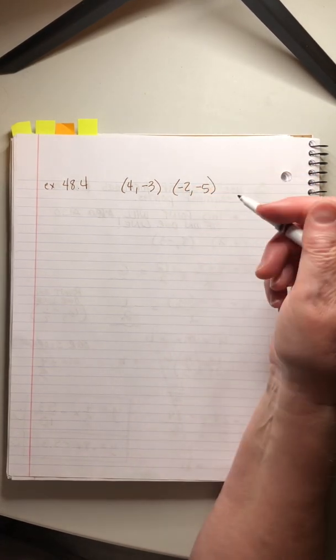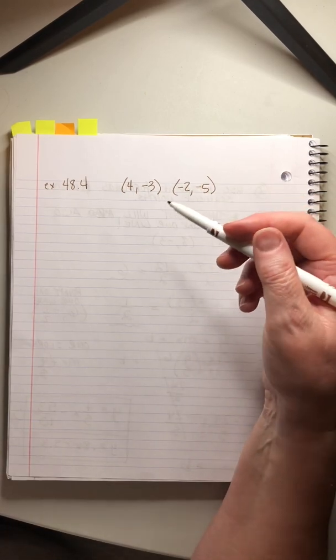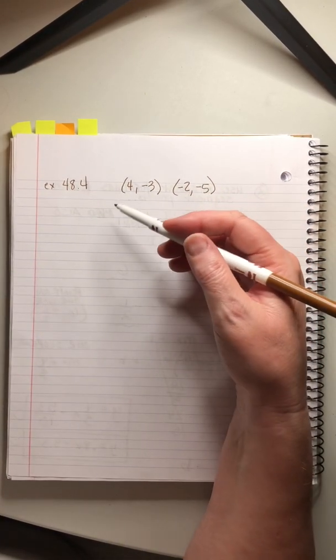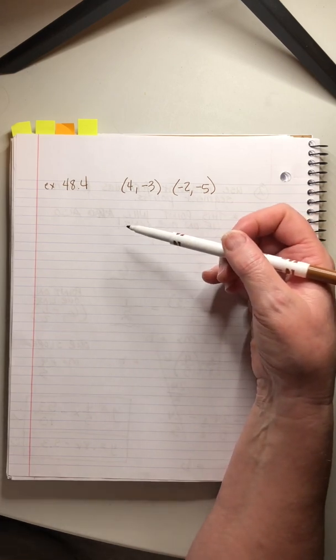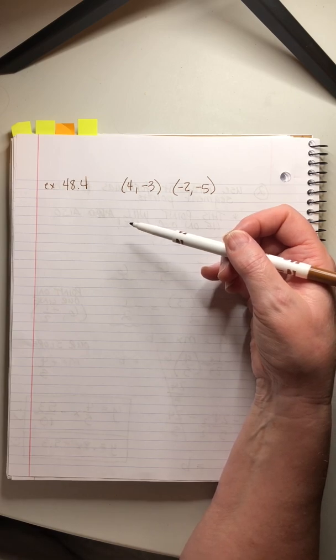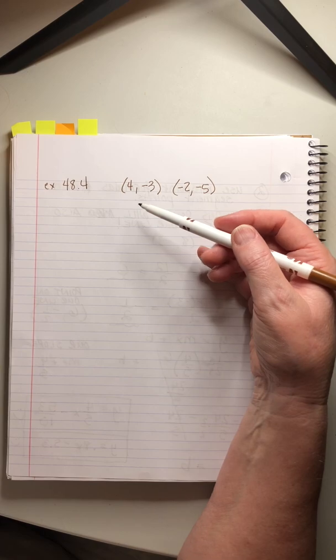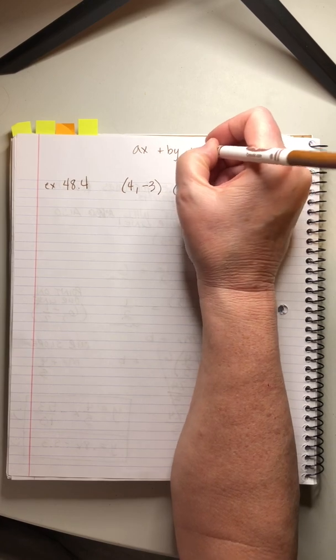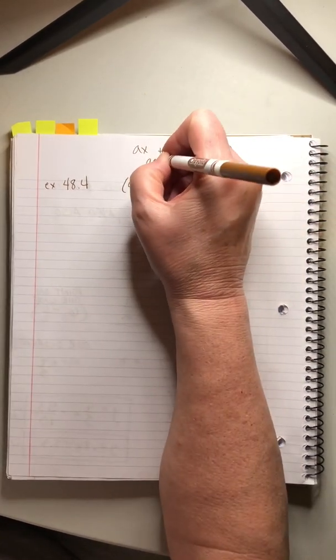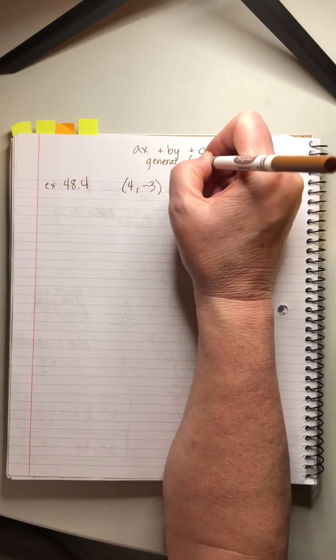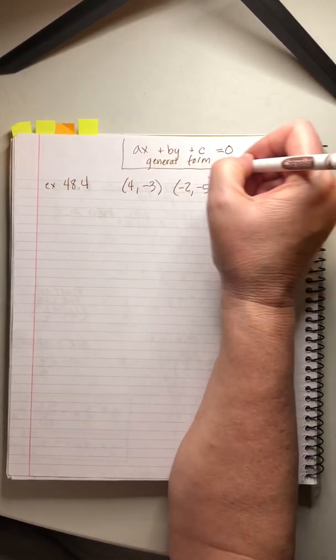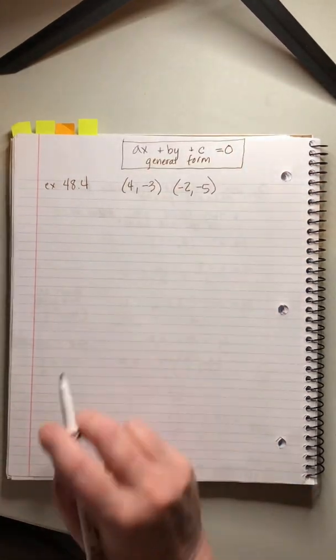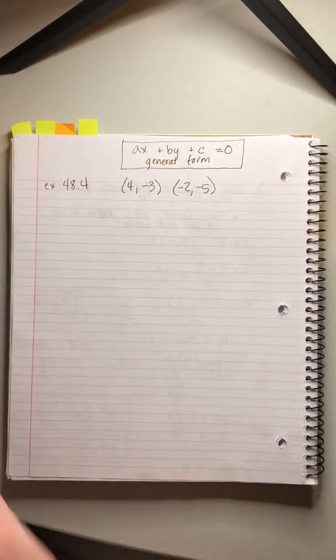So what we basically have to do is the same thing all over again, but this time once we get to the end, we're going to write it in what's called the general form. That's general form. Okay, so we just have to reshape our answer. We're going to do exactly what we did last time and just reshape the answer.